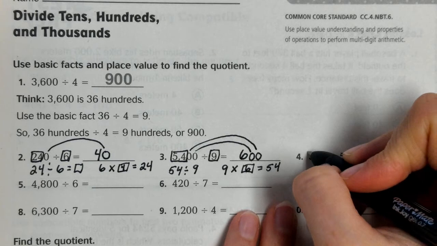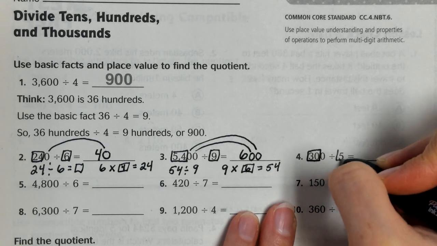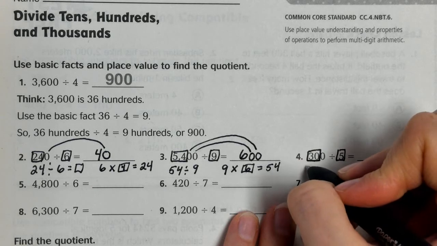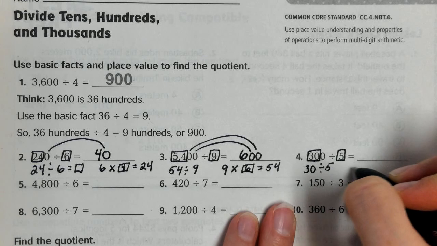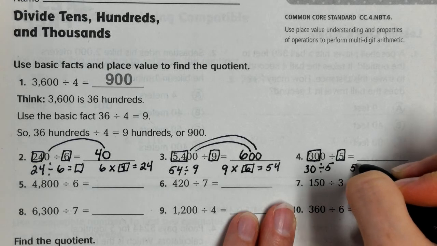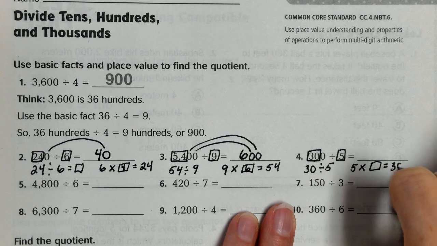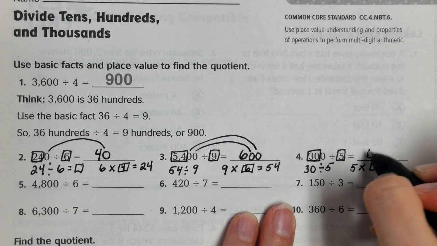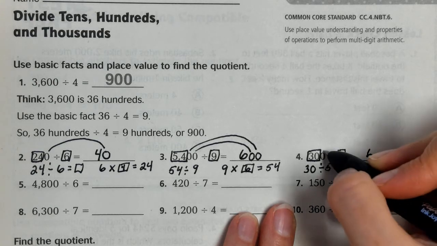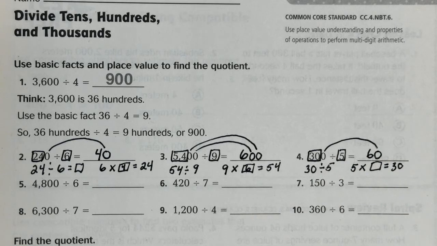So I'm going to include one of my zeros in my box. And I'm going to say 30 divided by 5. So the multiplication problem I'm going to think about is 5 times a mystery number equals 30. 6. All right, my mystery number is 6. And then how many zeros do I add? 1. Just the 1 because I only have 1 outside the box.